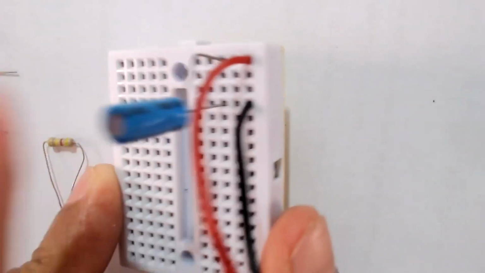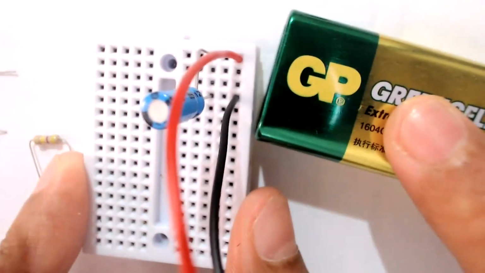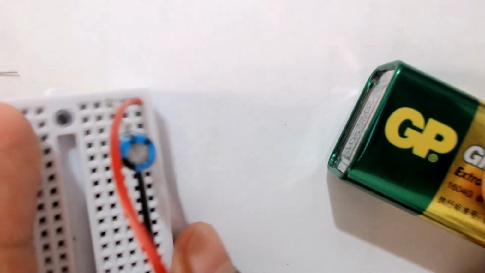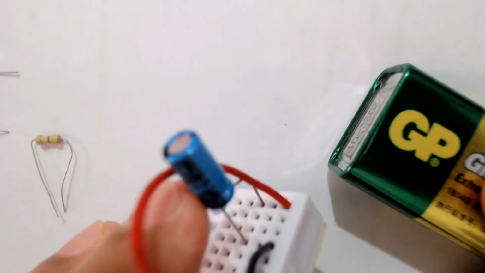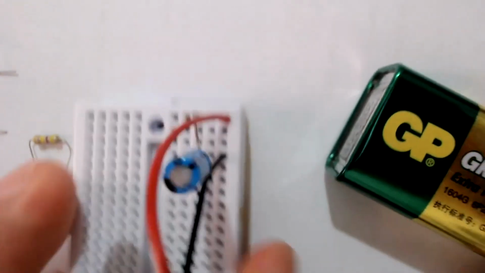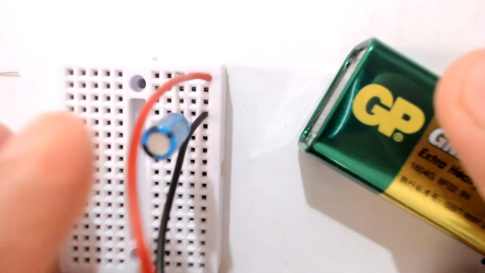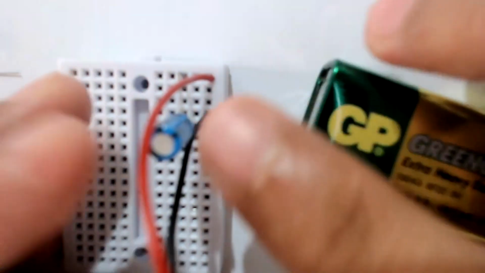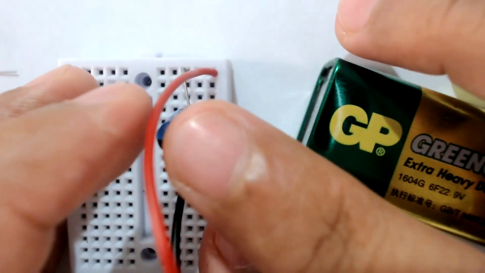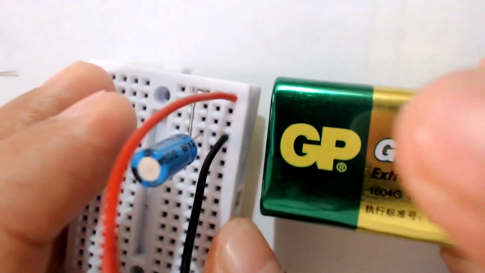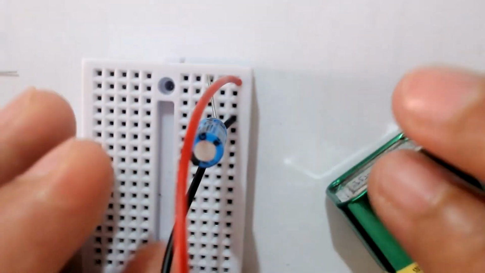Now this is a 9-volt battery, no? This will be charged to 9 volts. This is marked 25 volts, so the maximum voltage is 25. It will not burn, otherwise this will be burned out, right? If you connect this 25 volt 10 microfarad capacitor, the maximum voltage it can handle is 25 volts. If you provide more than that, it will burn, right?